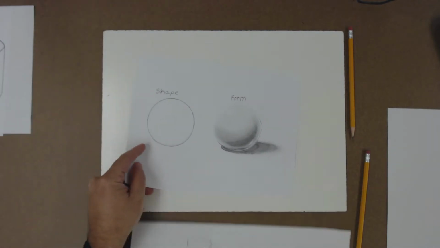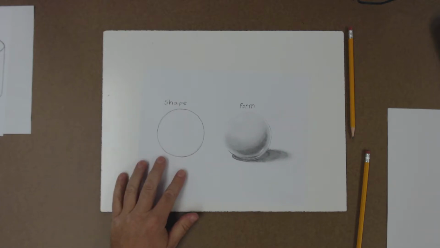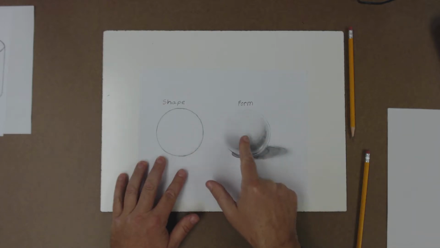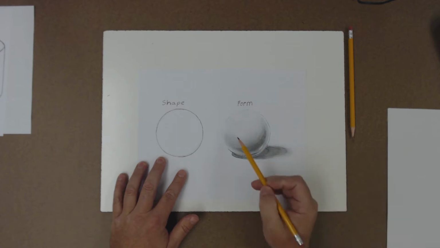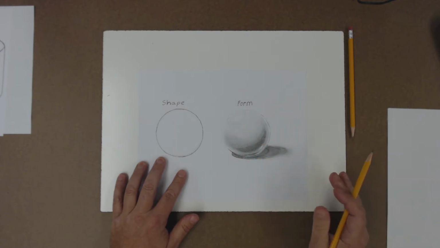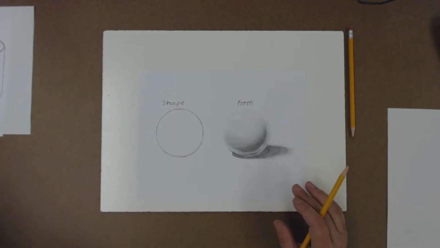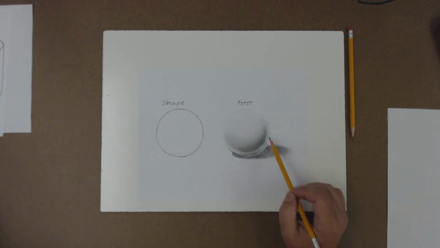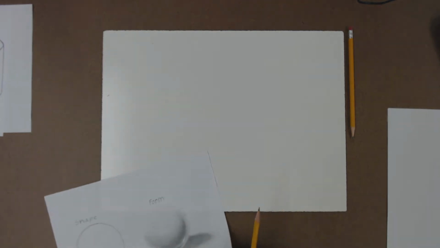So this is a shape, right? So that is a circle. And then when you add light to it, that's when you get a form, really. So form is created by light and shadow. If you are in a cave and there is no light, you will have no forms. They'll be there. You might bump into them, but you won't see them, right? You only get form from value. So we have to take a look at something.